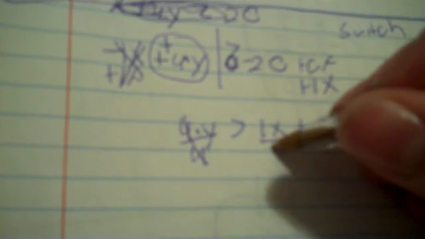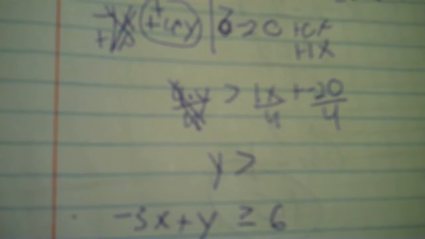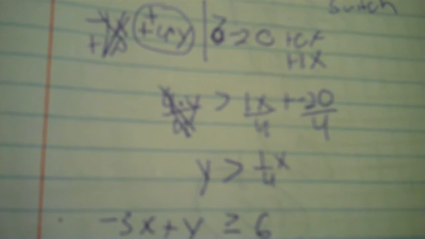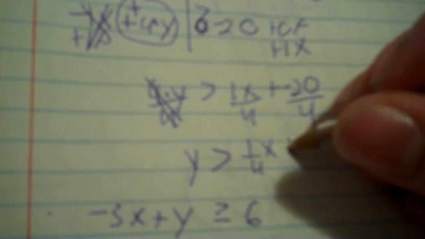So 4 times y, 1x plus negative 20, okay? Then divide everything by your 4. Okay, 1 divided by 4 is a decimal, okay? So we keep it 1 over 4. It's not 4, okay? 4 divided by 4, 4 on top and 1 on bottom, is 1. 1 divided by 4 is a decimal, plus negative 5. And now I'm good to go.